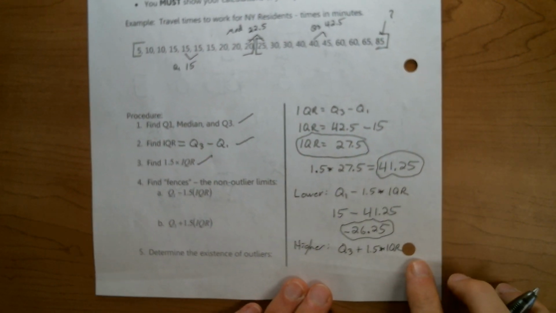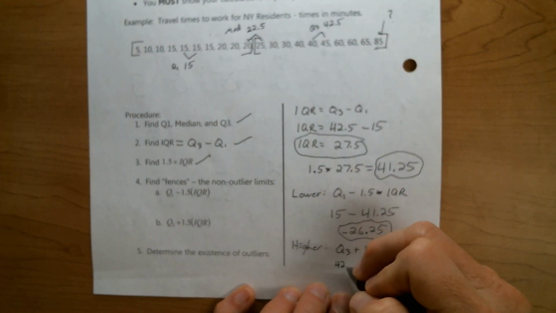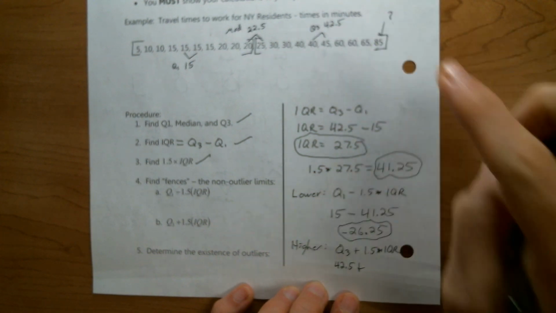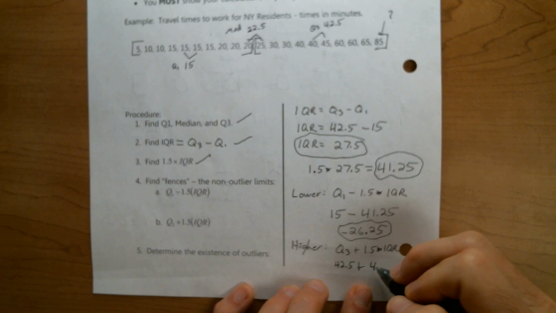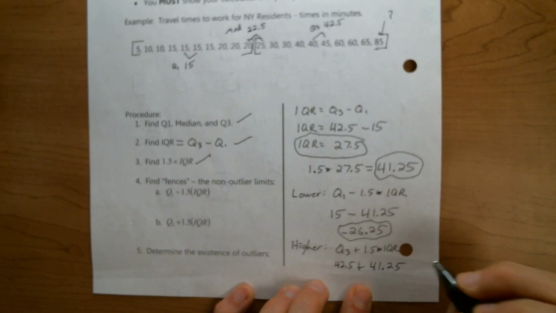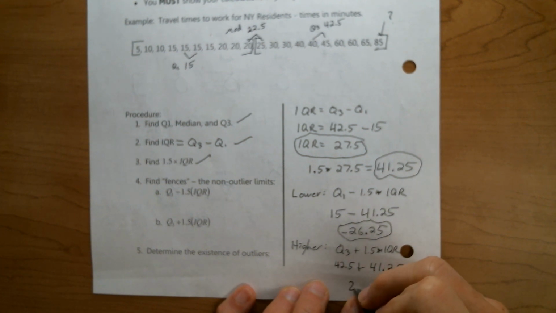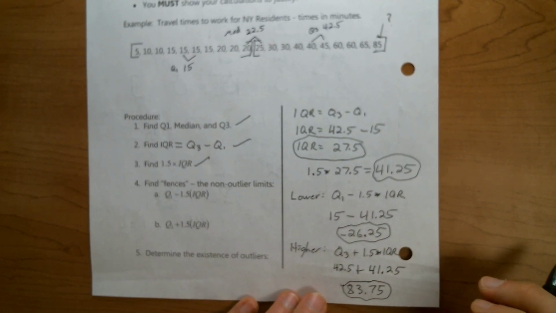Now Q3 we know is 42.5, we found that up here. 1.5 times the IQR is 41.25. So we've got that right there. If we add those together, we're going to get 83.75.